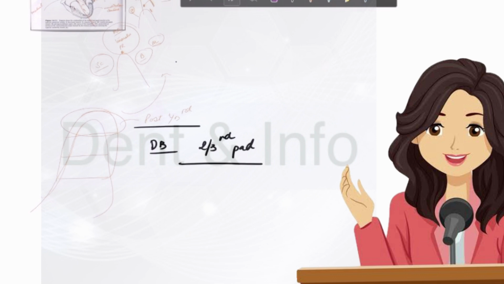Another important anatomical feature and reference point is that the pad area for occlusal rims also, we divide it into 3 parts, and the level of the occlusal plane will be at the junction of the anterior 2/3 and the posterior 1/3. So this is where the level of the occlusal plane is.